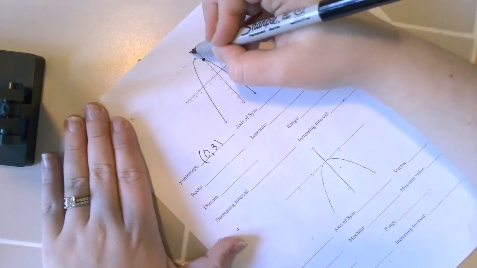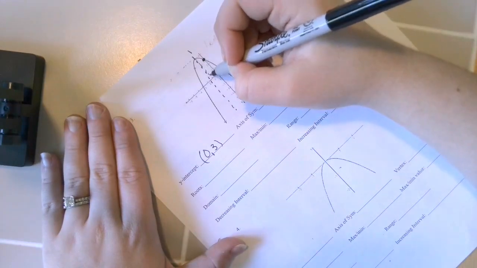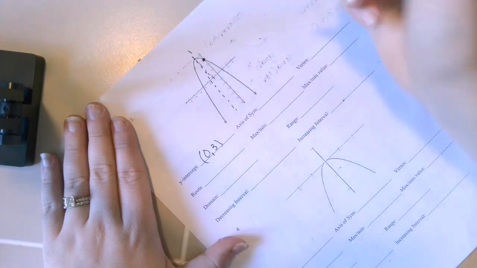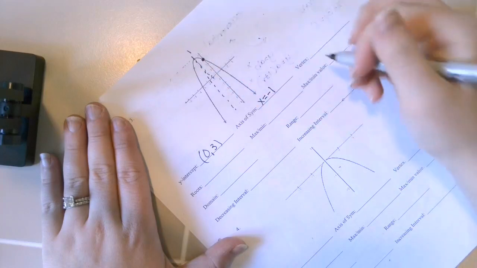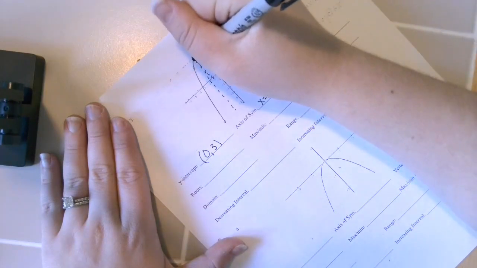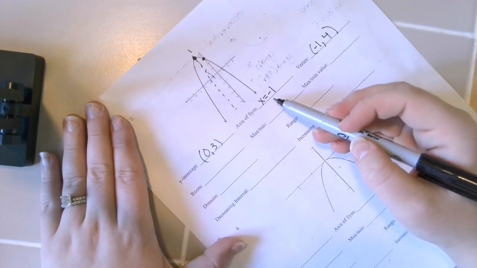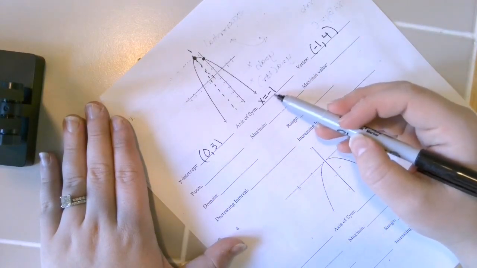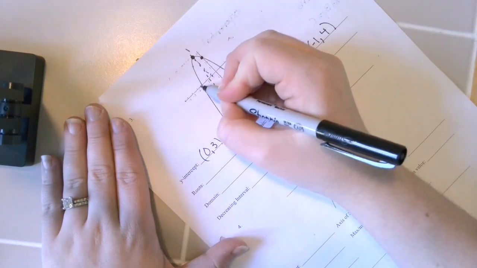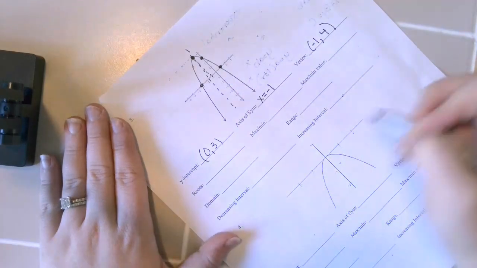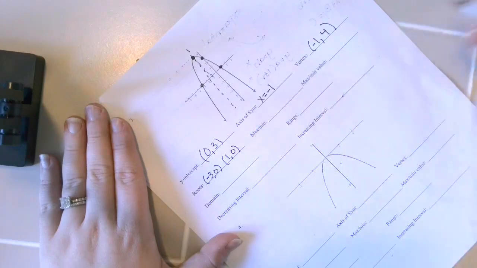Our axis of symmetry is this line that cuts through. I think I cut through wrong. It should be at -1, so x equals -1. Sorry. Our vertex is this point right here, which is -1, 4. And also, if you've noticed or you've caught on, our vertex and our axis of symmetry have the same x. It'll always occur like that. Our roots here are our x-intercepts, so -3, 0, and 1, 0.